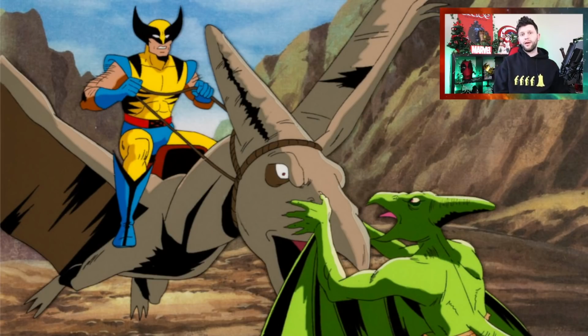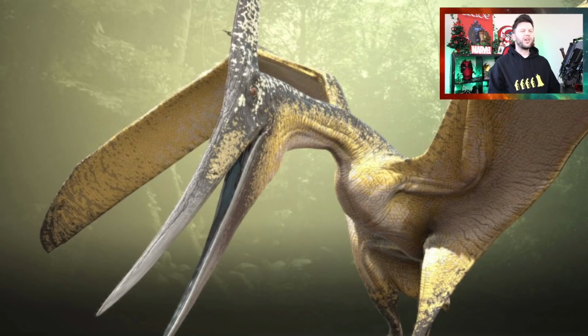Now, based on how I have seen him in the past, I think that the look which Kabam have given him on screen right now is a pretty cool look. It's given him a little tactical belt and pouches because he is part human and part pteranodon. And yeah, to those dinosaur nerds in the comment sections, yeah, I called him a pterodactyl.